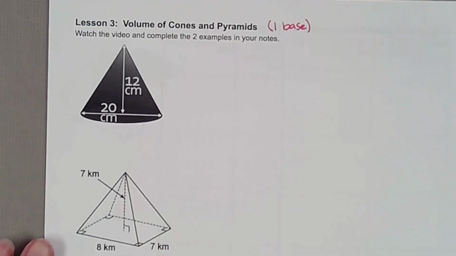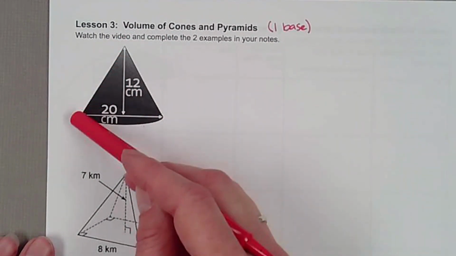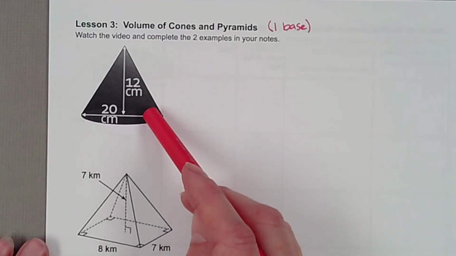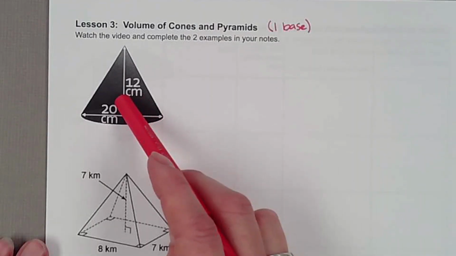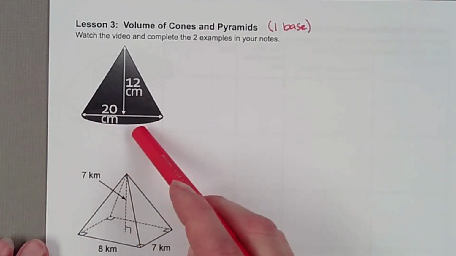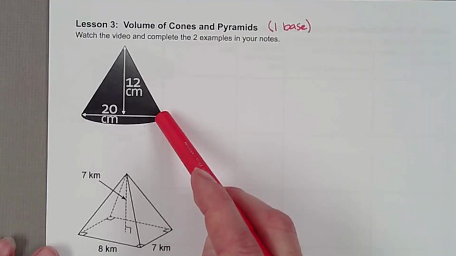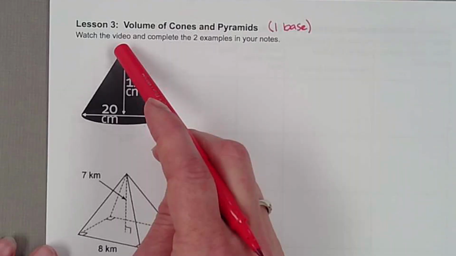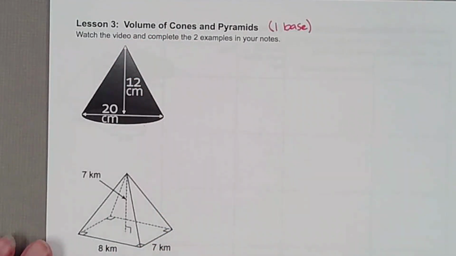These right here are examples. This is a cone. A cone is a pyramid that has a circular base. So it's kind of hard to see on this picture, but the bottom is a circle. And then there's only one base, and then it comes up to a point. So that makes this a pyramid called a cone.